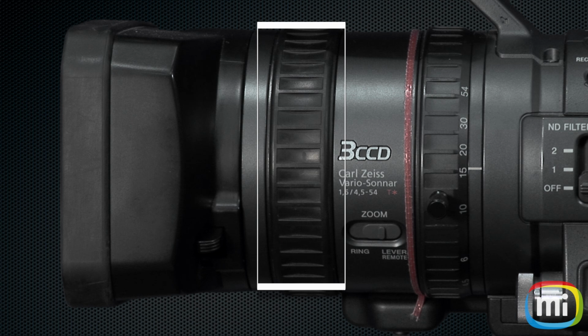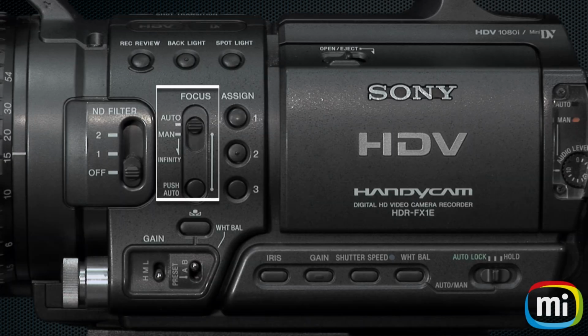If you are in a manual focus and you need some help to have the correct focus, just press push auto and you will have an automatic one. Infinity is useful when you are recording a distant subject, when a close subject is focused, using automatic focusing.